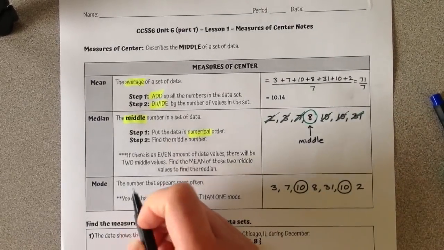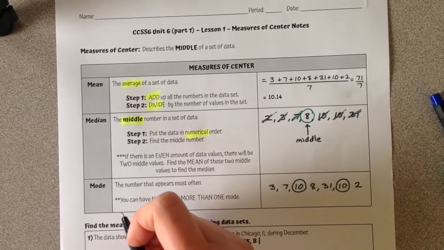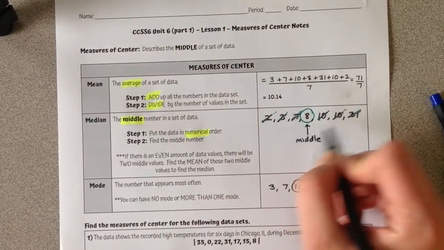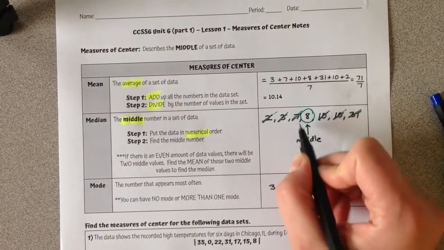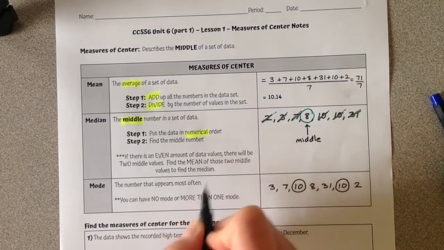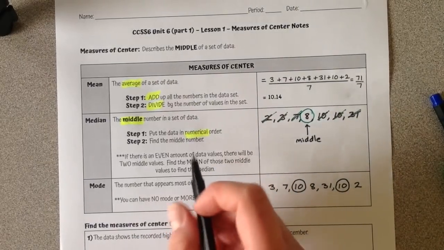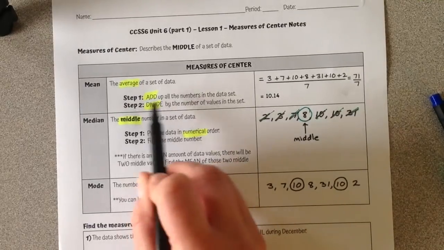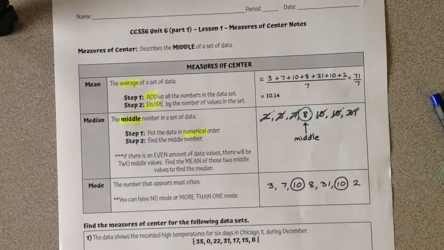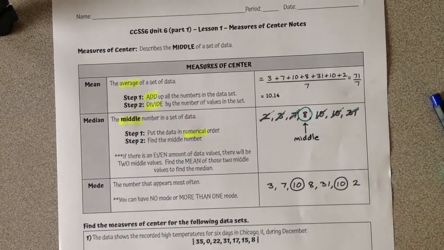You'll see a note down here that if there is an even amount of data values, there will be 2 middle values. So when you're crossing off, you would be left with 2 in the middle here. In that case, you need to find the mean of those 2 middle numbers to find the median. So then you would go back to these steps, add the 2 numbers together, and divide by 2. We'll practice that in some of these problems.